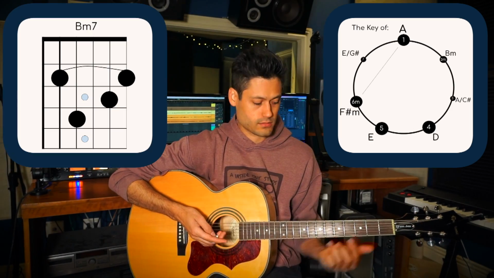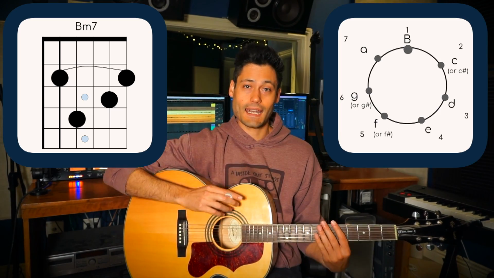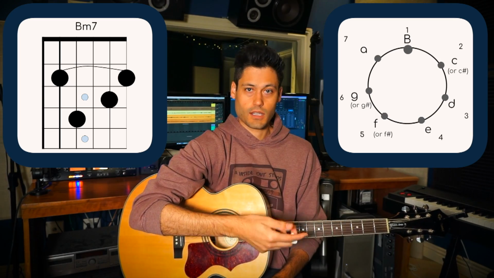Let's go to B minor. First of all, let's talk about a B minor 7. B minor 7's 7 note. By the way, the numbers come from adding from the chord that you're on up the circle.